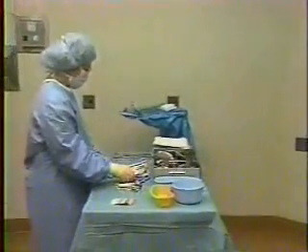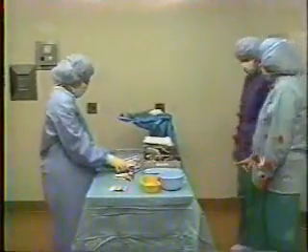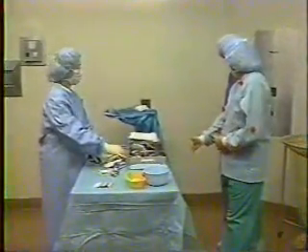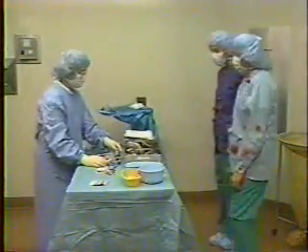Principle number 6. Sterile persons and items touch only sterile areas. Unsterile persons or items touch only unsterile areas. Unscrubbed persons must be careful to maintain enough distance from a sterile field to prevent contamination.